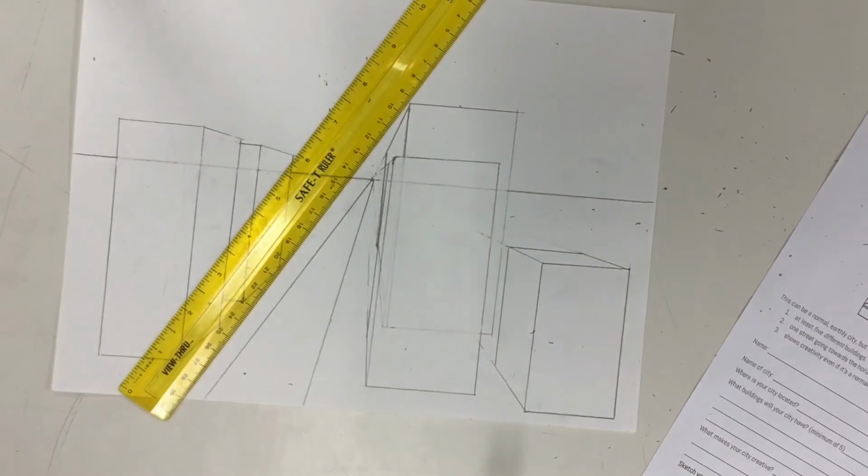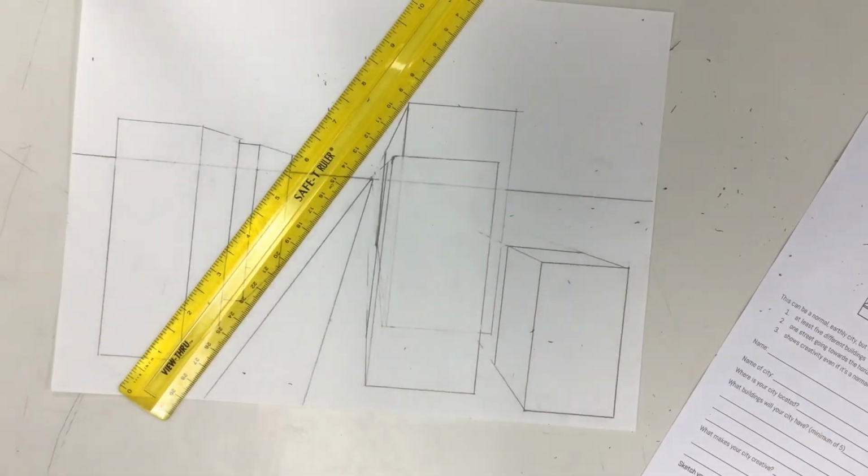Okay, and so then you have a little building that you can see the top of, which is actually fine. Like I say, maybe you are standing on a hill or on a balcony looking out at a city. There's nothing wrong with this. That's just what it is.